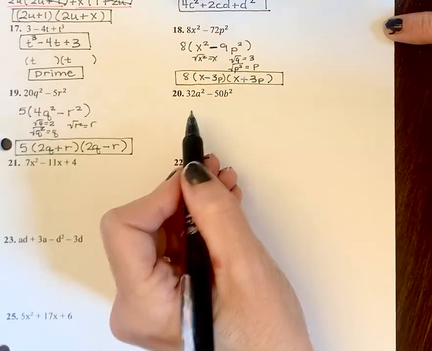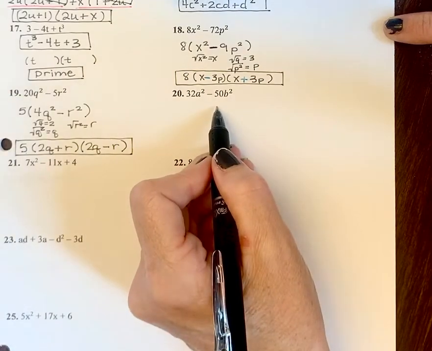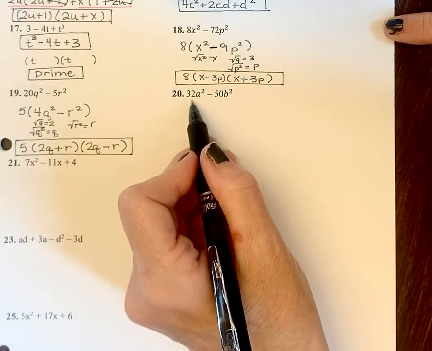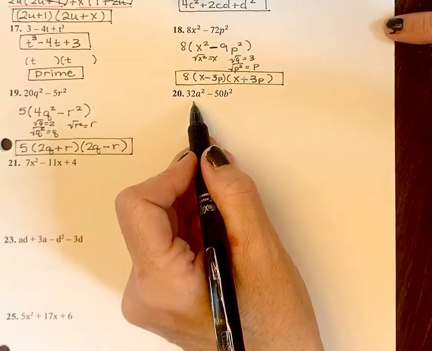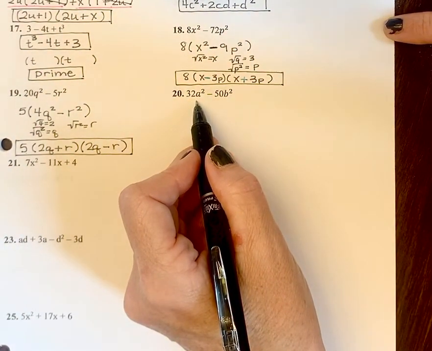Okay, number 20, another binomial, so we need to check for a difference of squares. Is this a perfect square? No, I can't take the square root of 32, but let's check for a greatest common factor.